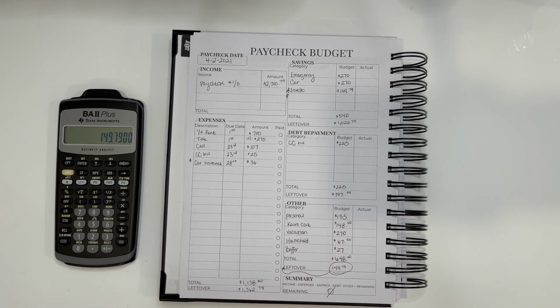So it may look like I'm missing a couple of things, but this is what I'm paying with this check. Okay, y'all? So in the next check, we will be doing other expenses.